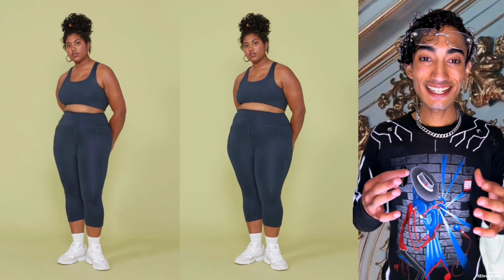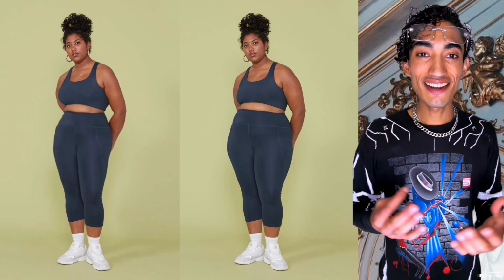On Suko, I will show you how to slim someone down or how you can slim yourself down in photographs.